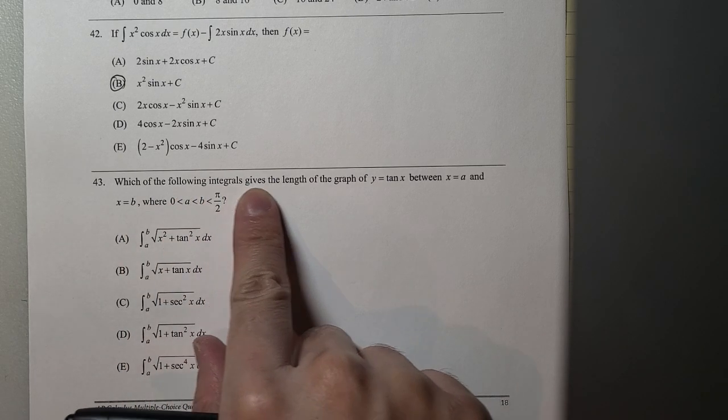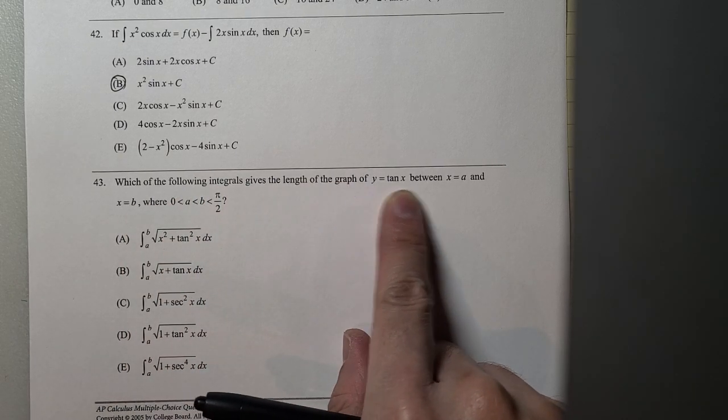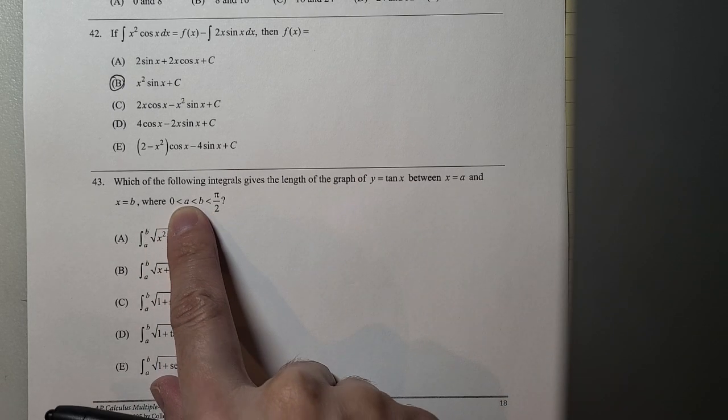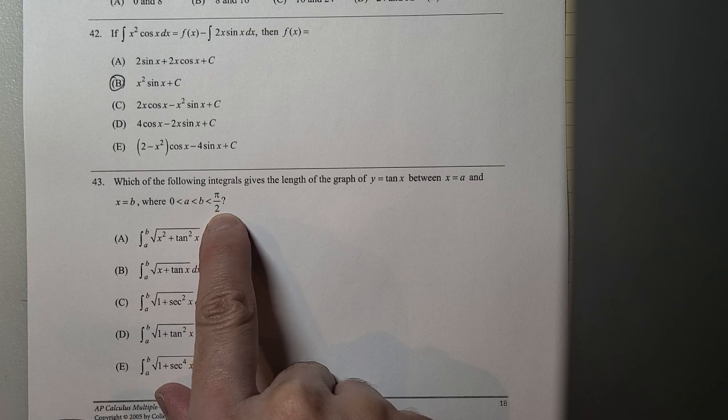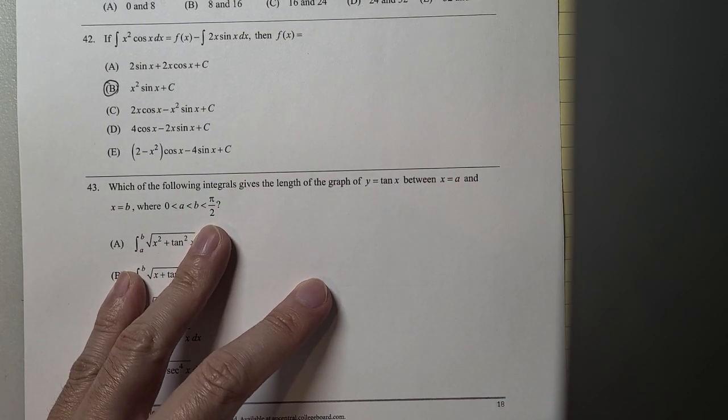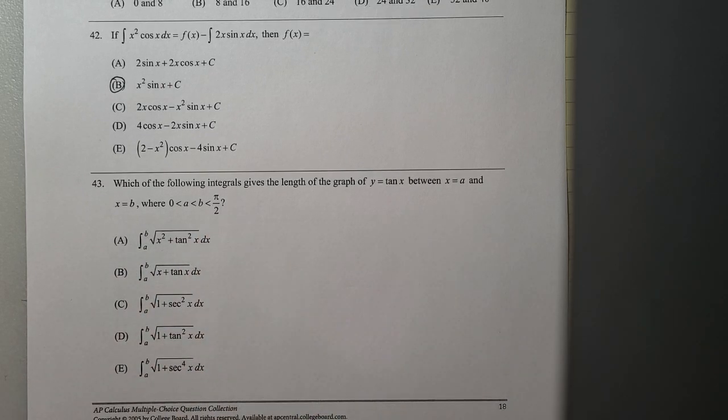Which of the following integrals gives the length of the graph of y equals tangent x between x equals a and x equals b, where 0 is less than a less than b less than pi over 2. They give this interval because we know that tangent is undefined at pi over 2. Okay, so how do we do this?